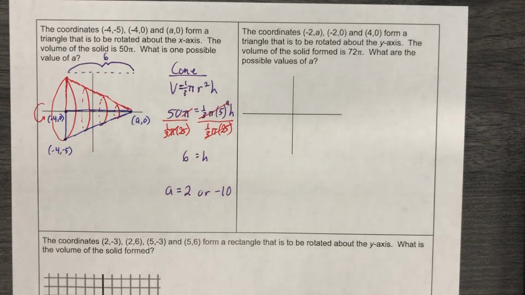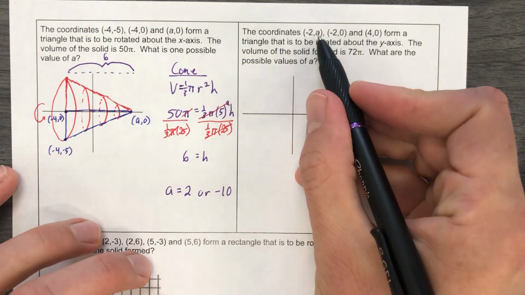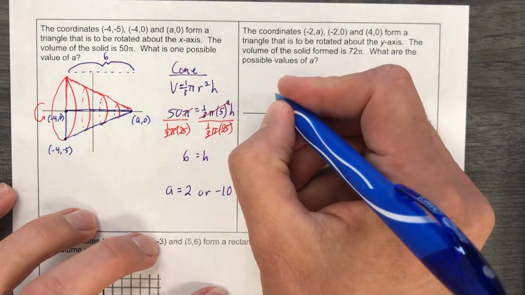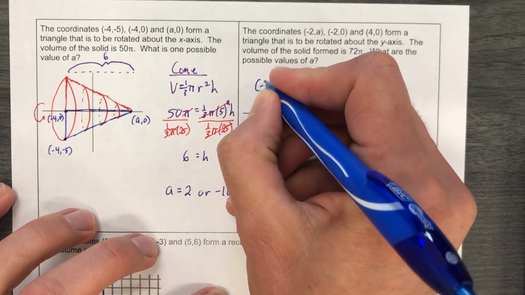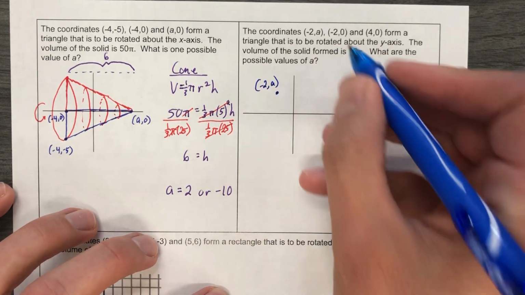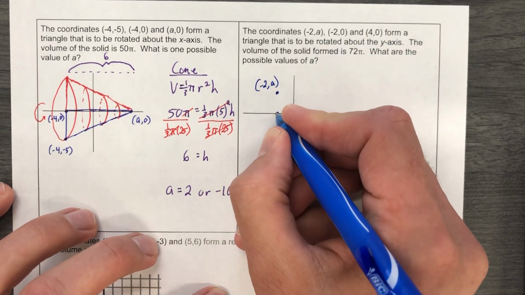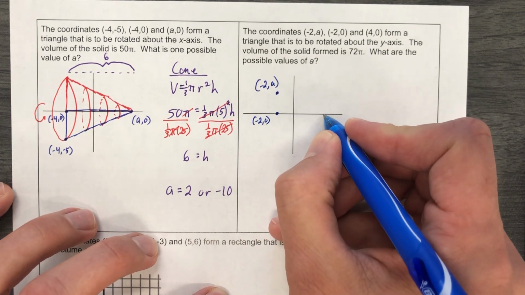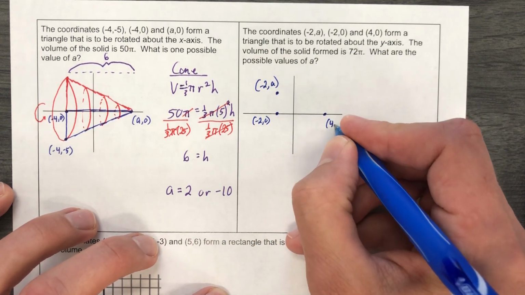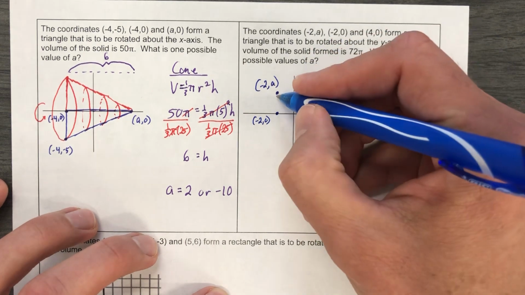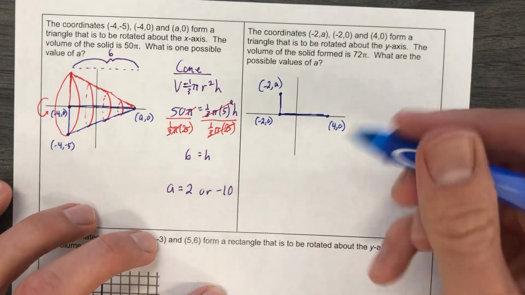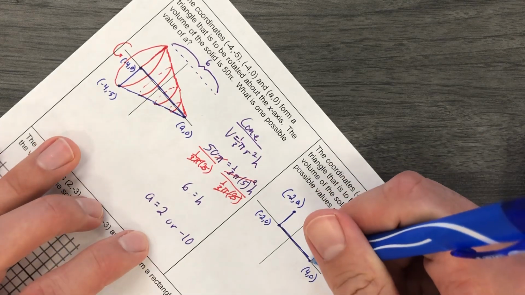Alrighty, let's do the next one. The coordinates -2, comma 8. There we go. -2, comma A. Where's A? I don't know. -2, comma 0. We do know where that one is. -2, comma 0. And 4, 0. Form a triangle that is to be rotated about the y-axis.